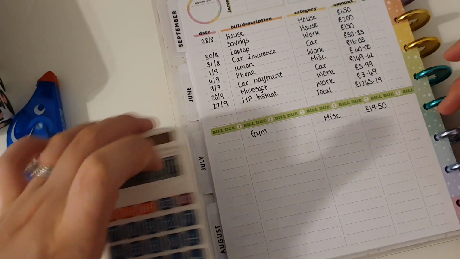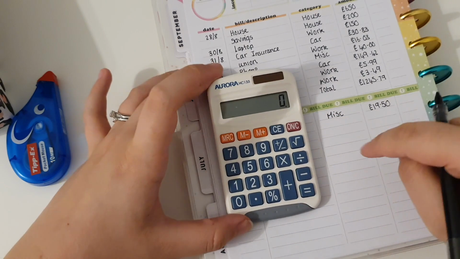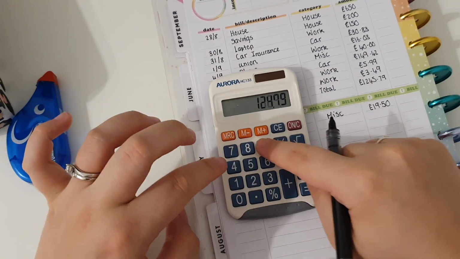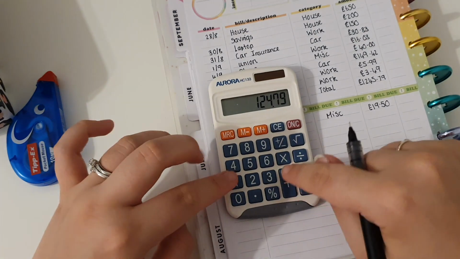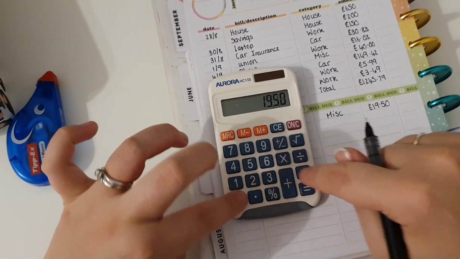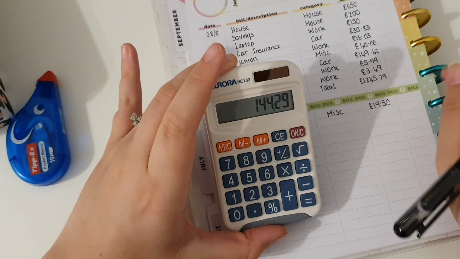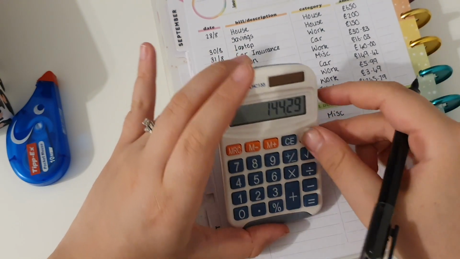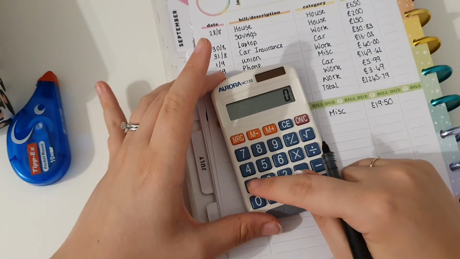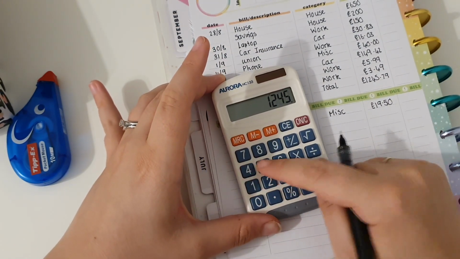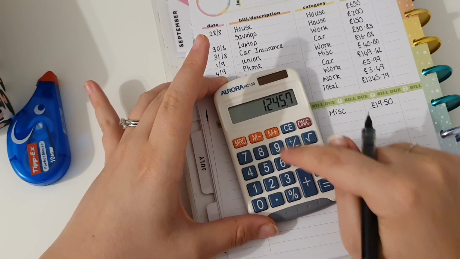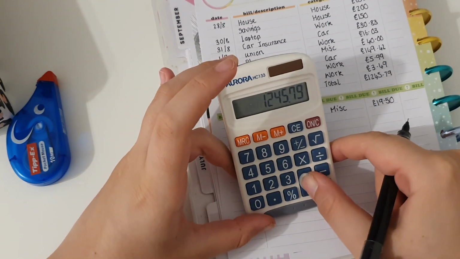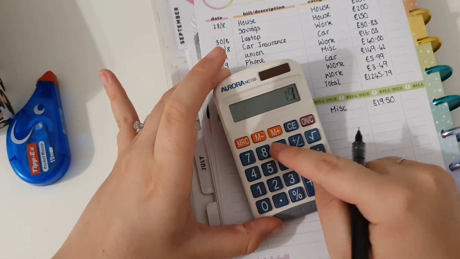So my new total now would be 1245.79 and 19.50. That's not right. 1245.79 and 19.